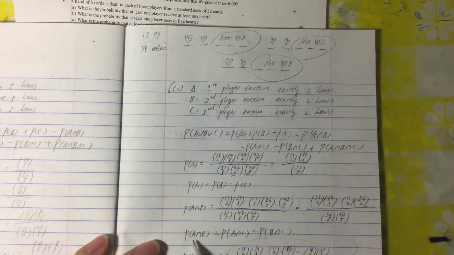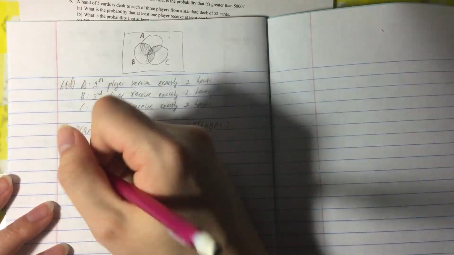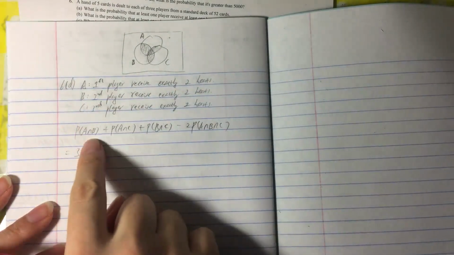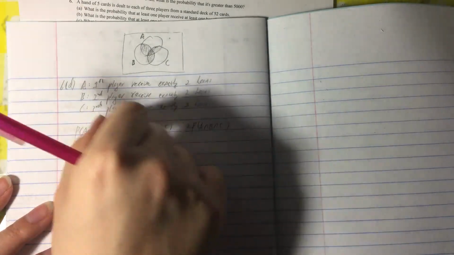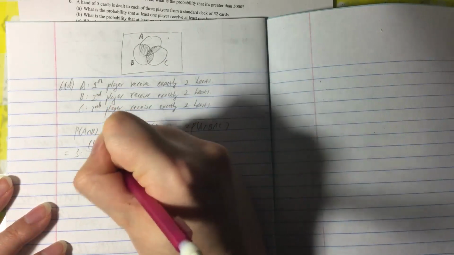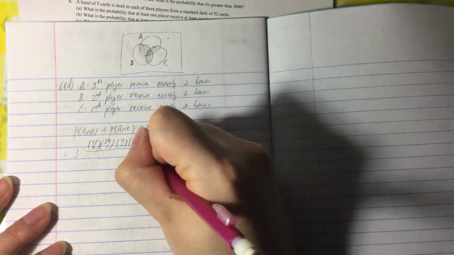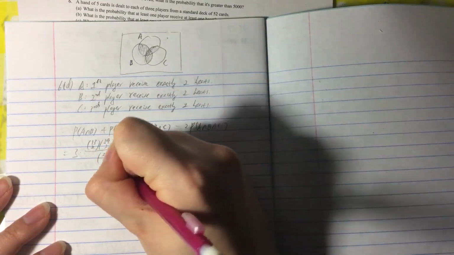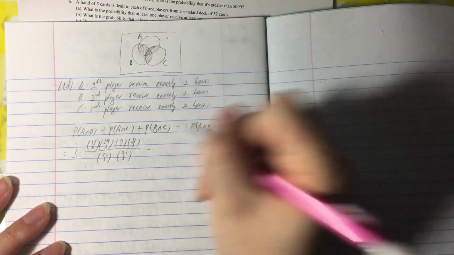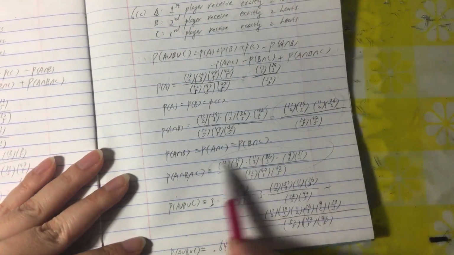In part C, we know that probability of A intersection B, A intersection C, and B intersection C are exactly the same. They all equal to this value. So we can write it here. Probability of A intersection B plus A intersection C plus B intersection C is equal to 3 times 13 choose 2 times 39 choose 3 times 11 choose 2 times 36 choose 3 over 52 choose 5 times 47 choose 5, minus twice probability of A intersection B intersection C. This is also the same as part C, equal to this.